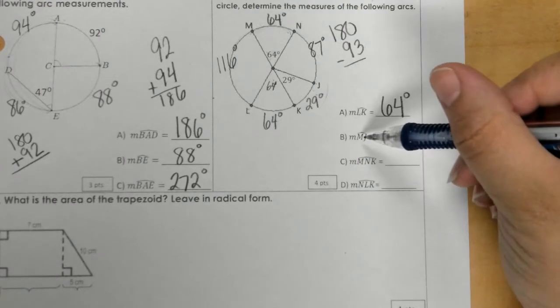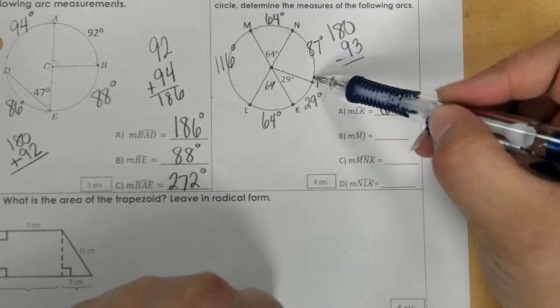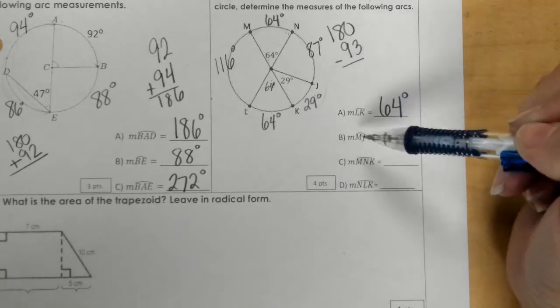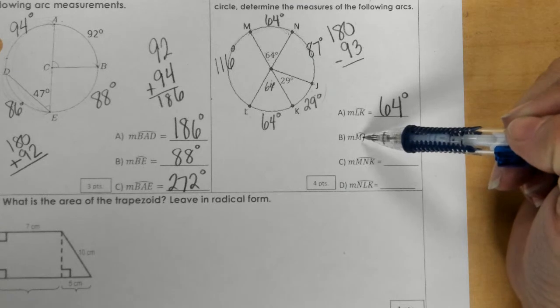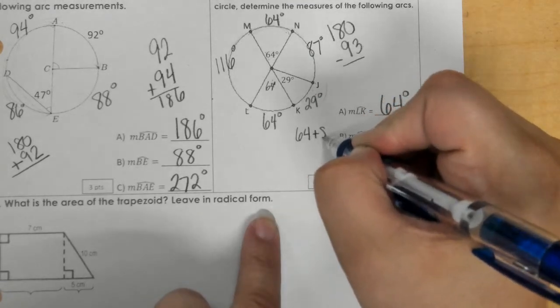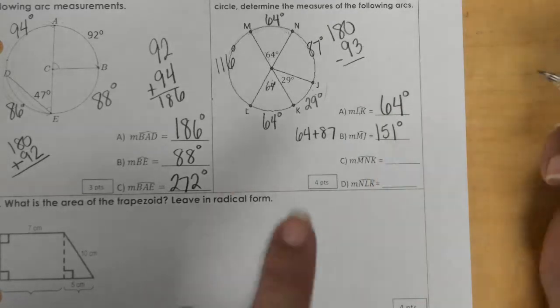Arc MJ, so I have to go M to J this way because I need something that is less than 180 because this is a minor arc. So I would add 64 and 87, and that would give me 151.